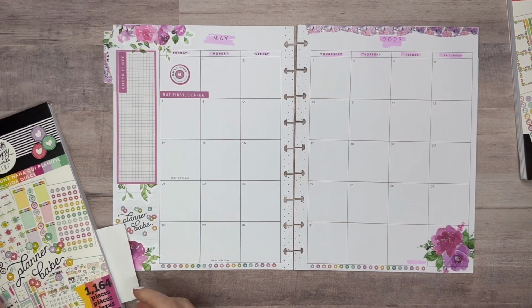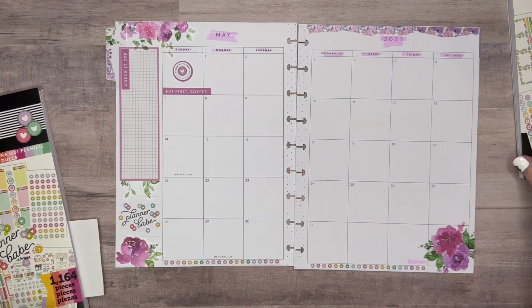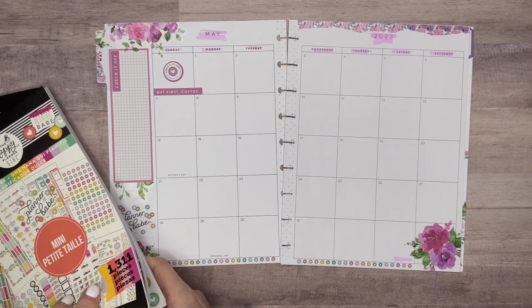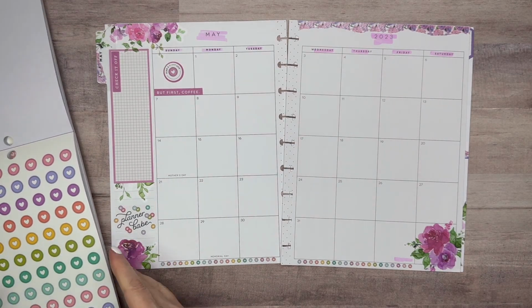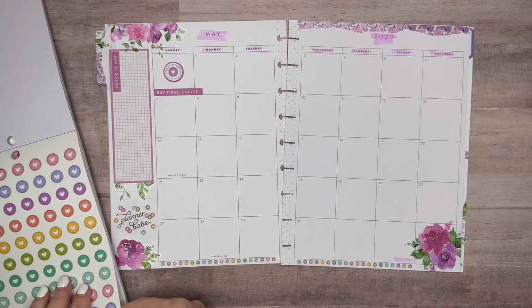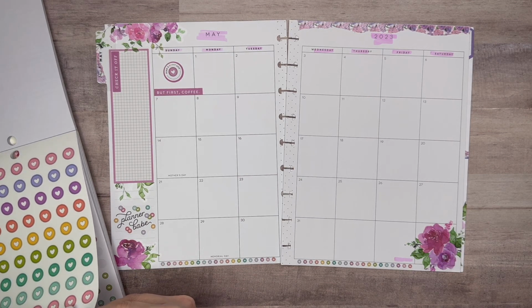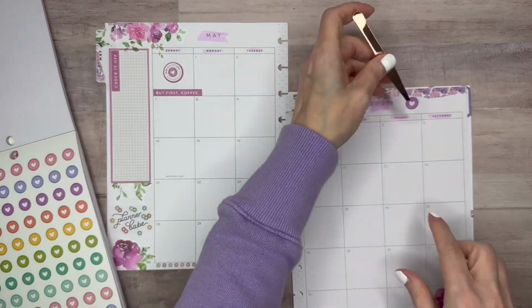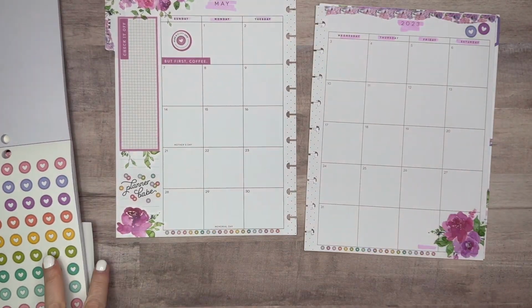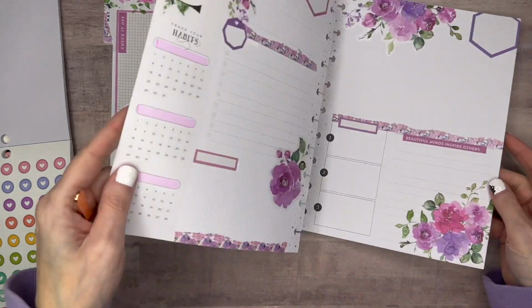And then I'm going to take, I want to use the mini planner babe. And I'm going to take, let's see, I got to have 2 of the same colors. So I think I'll go with, cute.